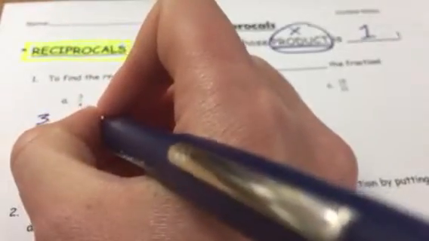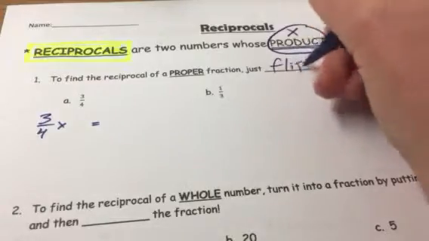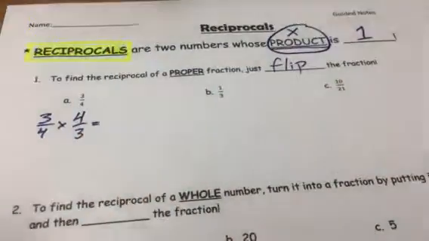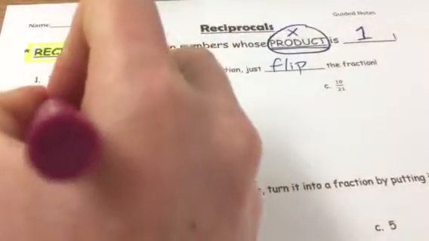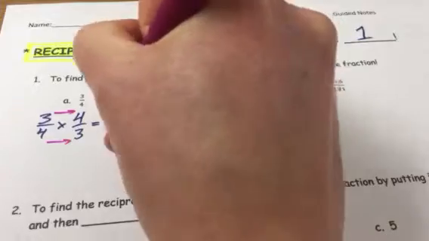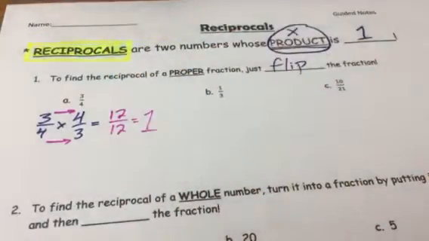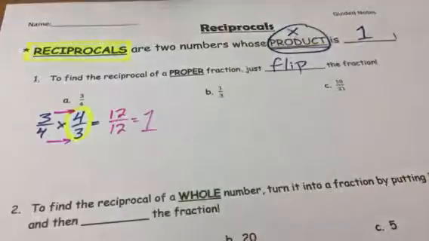So if I want to multiply 3/4 by a number to give me 1, well, I'm actually just going to flip the fraction, because by doing that, I would then have 4/3. Now, remember, when we multiply fractions, we multiply straight across. So this would actually give me 12/12, which is 1, like I desired. So the reciprocal of 3/4 is 4/3. So you just flip that fraction.